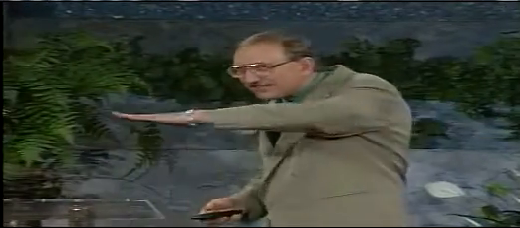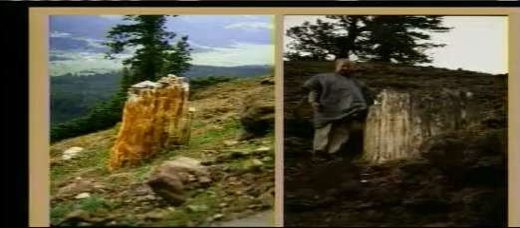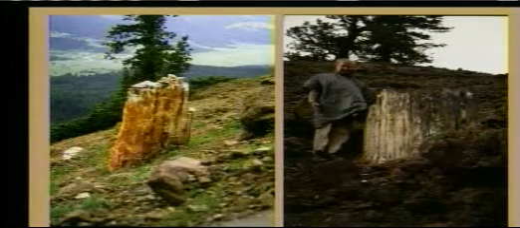Again, please note that the trees are in flat layers, very flat forests in the past. They didn't grow up hills and down hills, but boom, flat layers. Here's one, gives you an idea of the size. They are quite large and they're standing upright. Here's one, and now let's get to some clues.